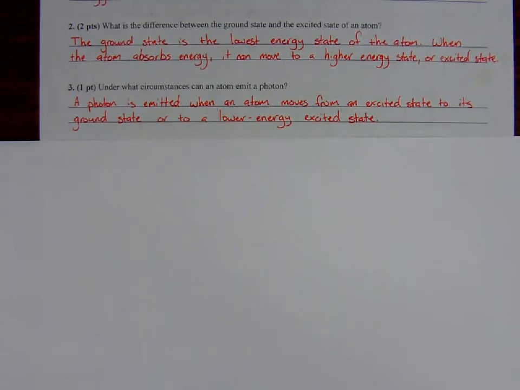but the key is the photon is going to be emitted, right, released, when an atom moves from an excited state to either its ground state or some lower energy excited state. Okay, the electron does not actually have to drop all the way to the ground state. If it's in energy level 3, like E3, it can just drop to E2, right? That's still technically an excited state, but it is a lower energy excited state.